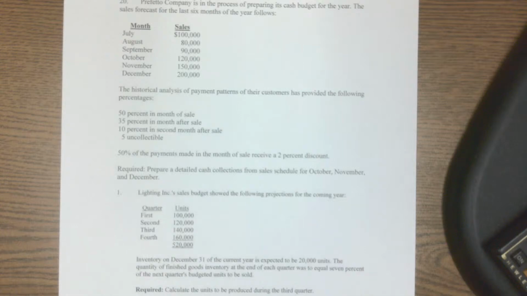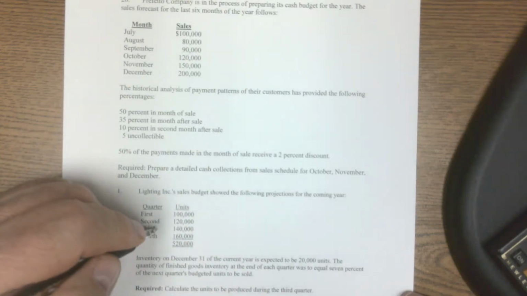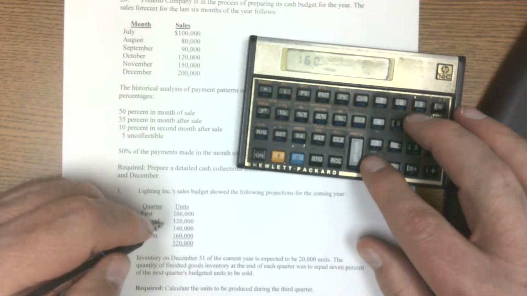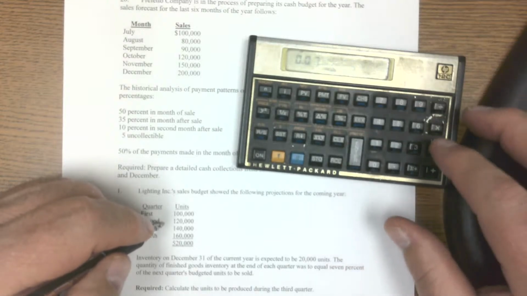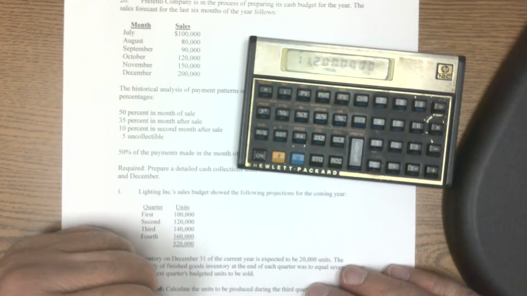And then next one, Lightning Ink sales budget. Inventory on December 31st of the current year is expected to be 20,000 units. So we want the units to be produced in the third quarter. Once again, that 20,000 is meaningless. Our sales is 140,000 in the third quarter. 7% of next month's budgeted sales, 160,000 times 0.07, is 11,200 for the ending inventory.